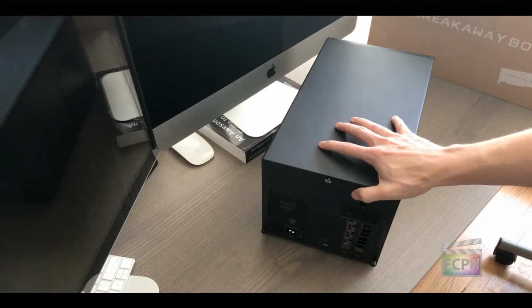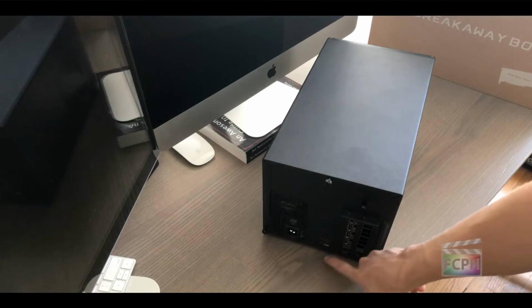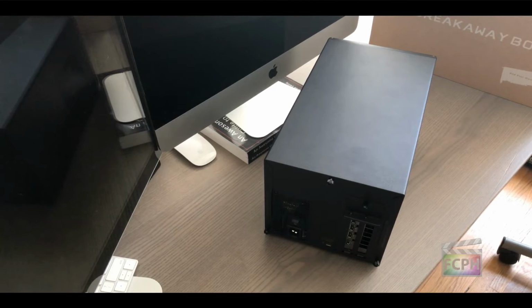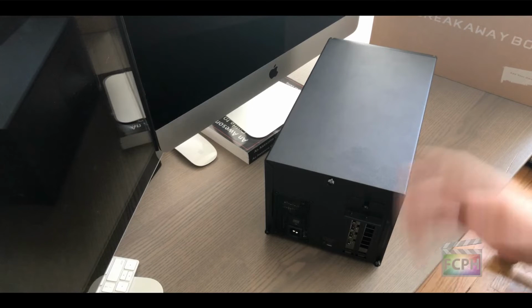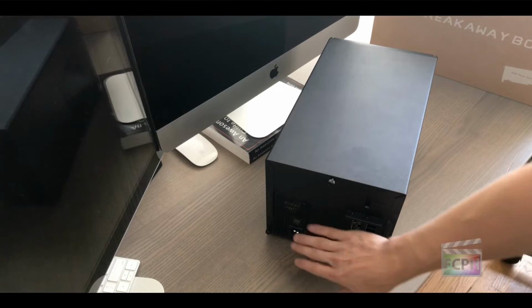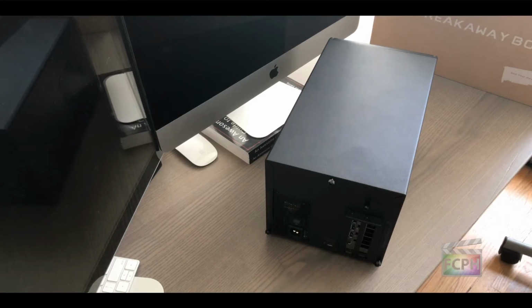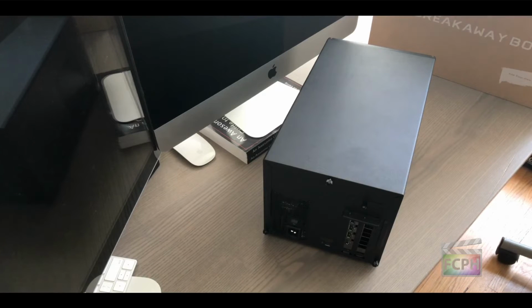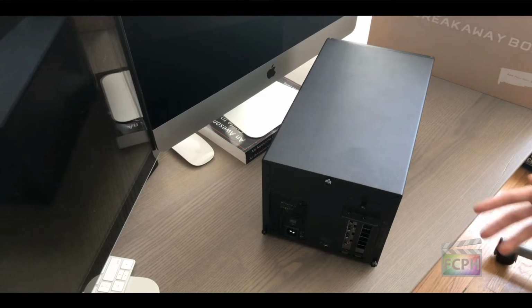The breakaway box, in my case, did come with a Thunderbolt 3 cable. You do have to make sure it's a Thunderbolt 3 cable. It'll say it on the cable itself. But all you have to do is connect the power cord and that Thunderbolt 3 cable to your iMac, power this box on, and you're good to go. If you don't see anything happening with the box, it could be because your Mac is not powered on. So make sure that's turned on as well.